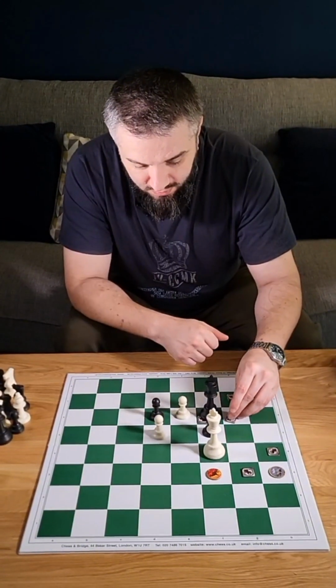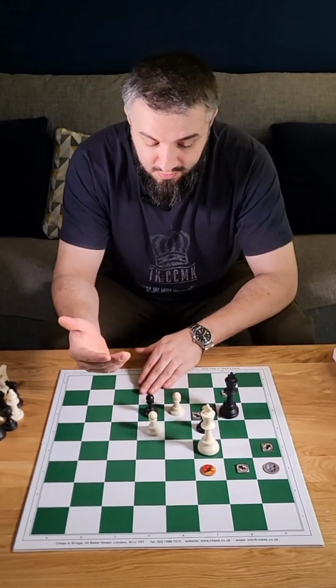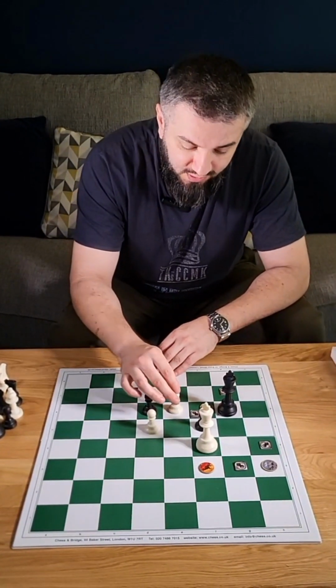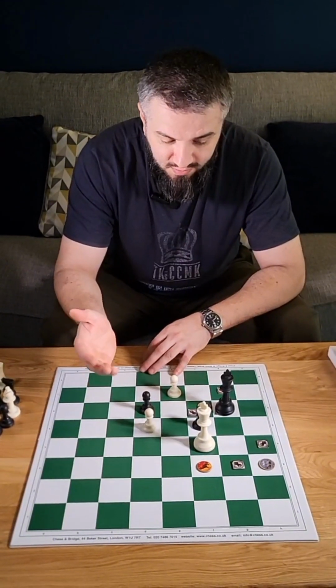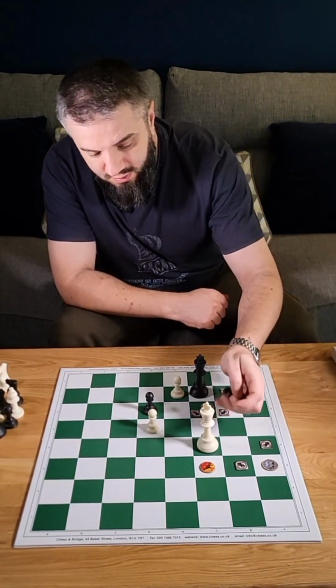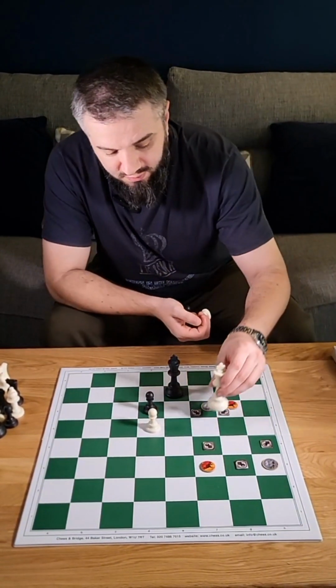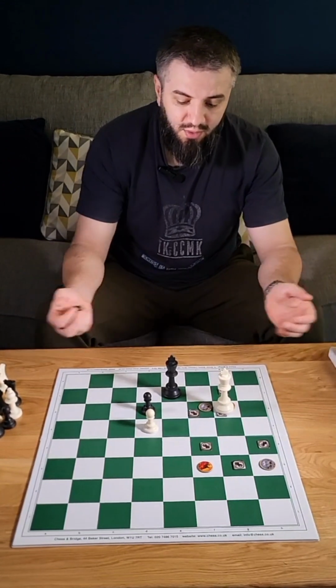So now black has to go to g6, and the final punch from white is pawn to e7. Black has to withdraw to f7. We take the black pawn. If black takes, we flank and therefore win the endgame.